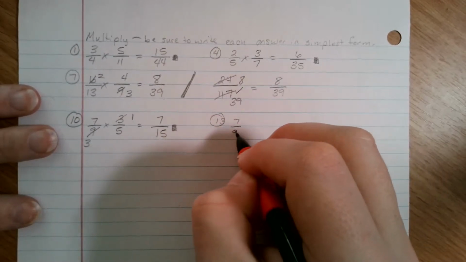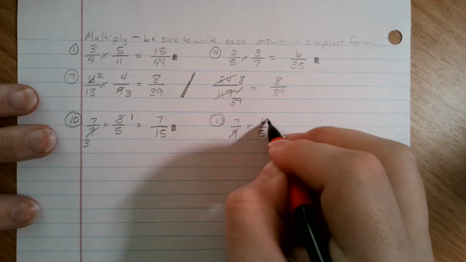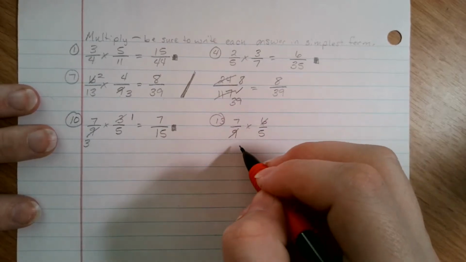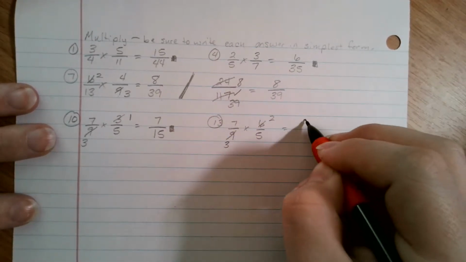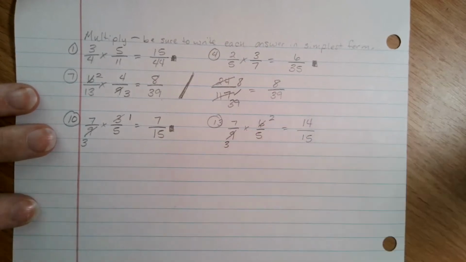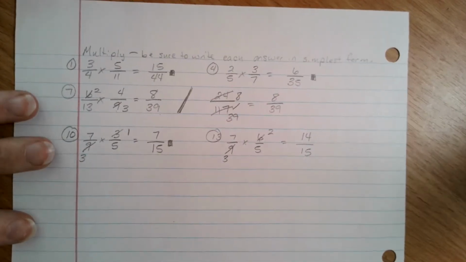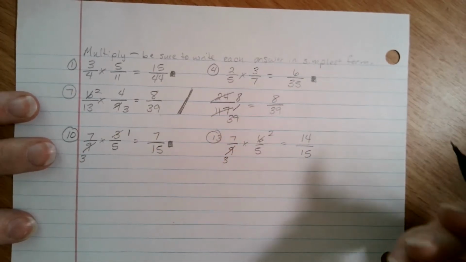We have 7 ninths times 6 fifths. The 6 and 9 both have a 3 in common. It is a 3 and a 2 respectively. 7 times 2 is 14. 3 and 5 is 15. I'd like to note that each of these are already proper fractions, so we did not have to rewrite anything.